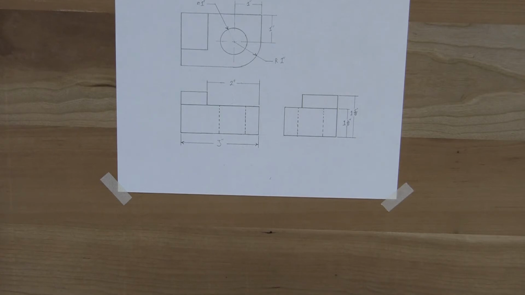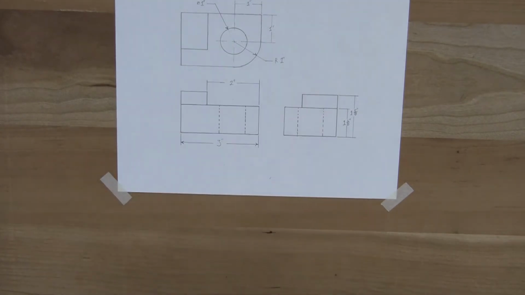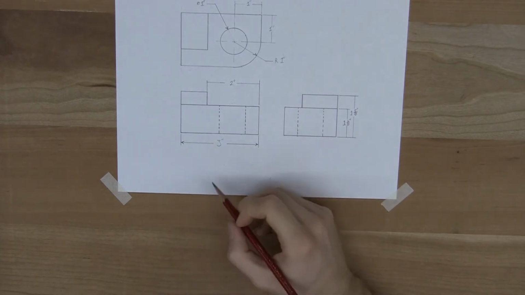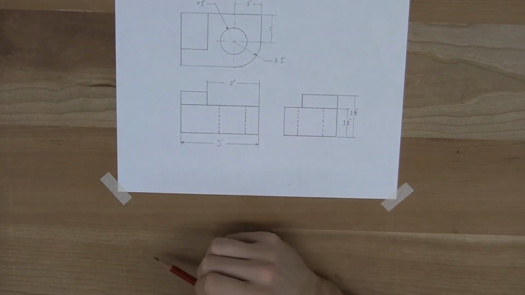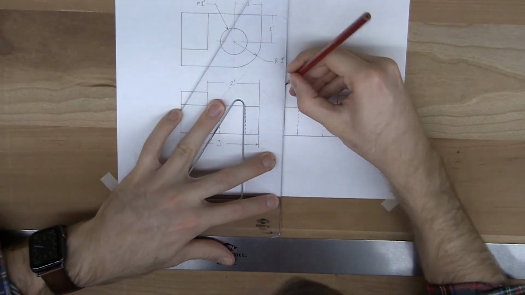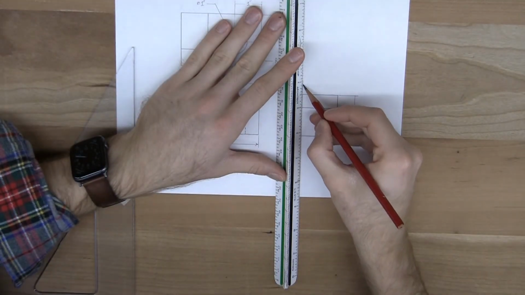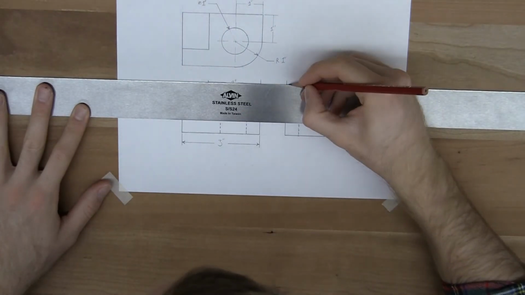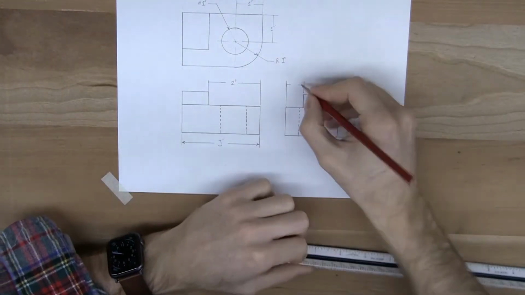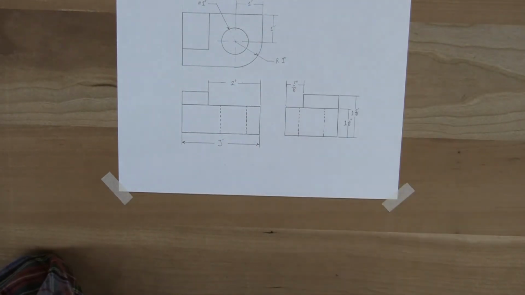Next, looking at the top view, I would need to know how far it is from here to there. But again, that's crowded. Dimension from here to there would tell me the same thing. It's going to be set up the same way as this. I think I'll do that. And that distance is 5/8. And again, I'm going to go back and put all of those arrows in a minute.